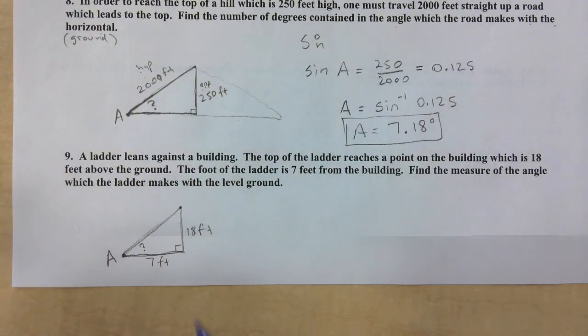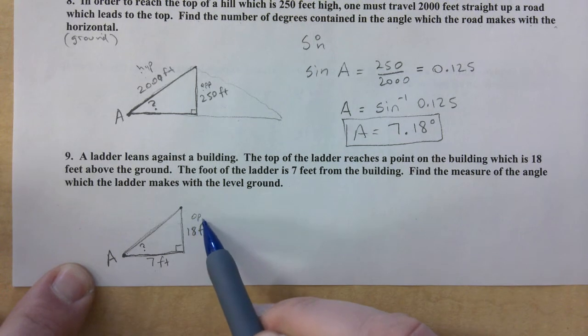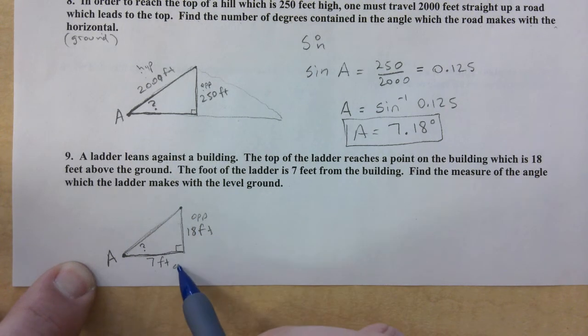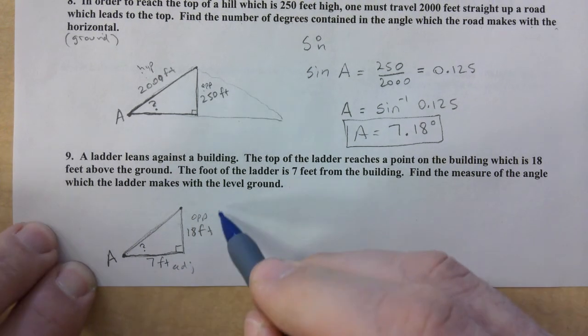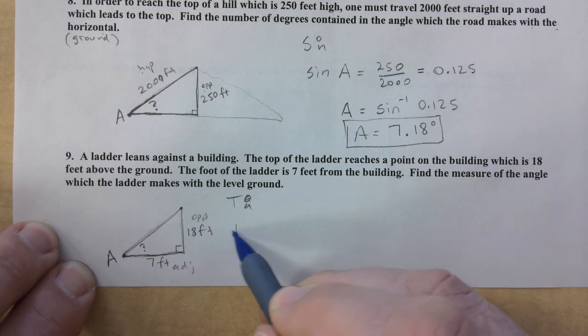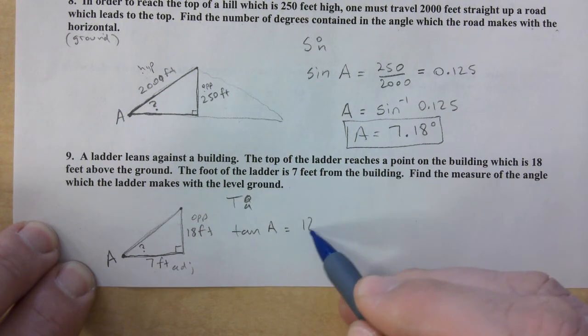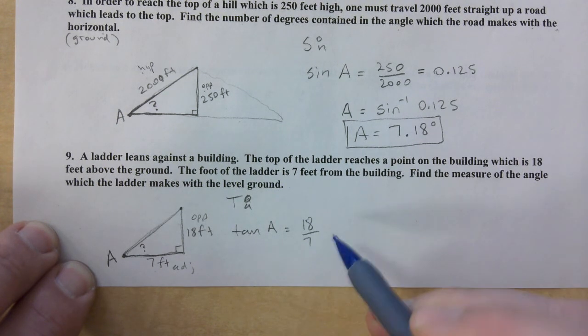Once you've done your diagram, right, you label opposite, hypotenuse, don't care about it, adjacent, okay? So this is a TOA situation. So tan of angle A is equal to opposite over adjacent. And let's see what that gives us.